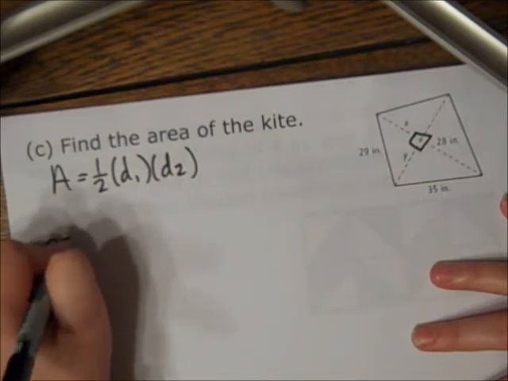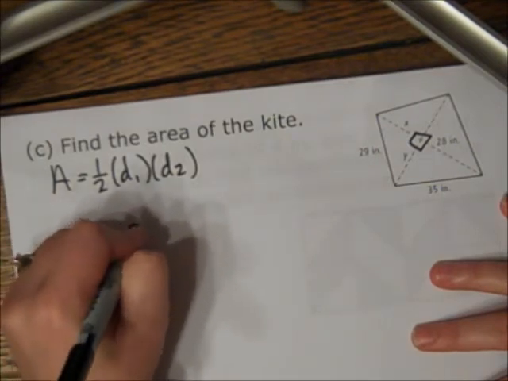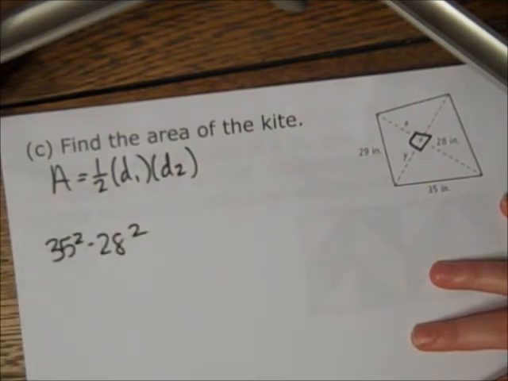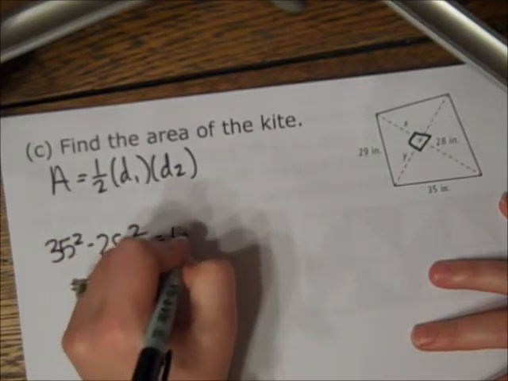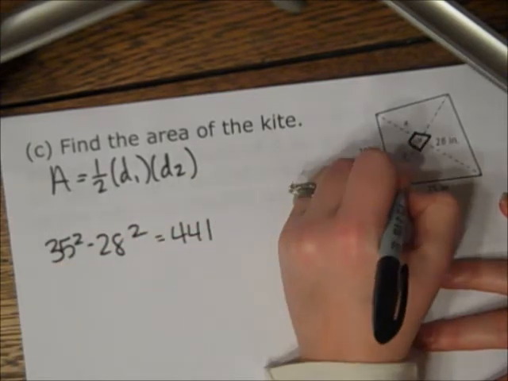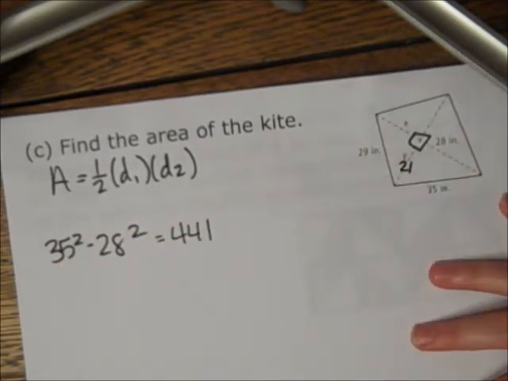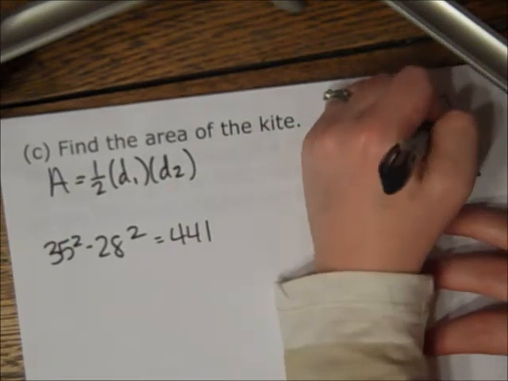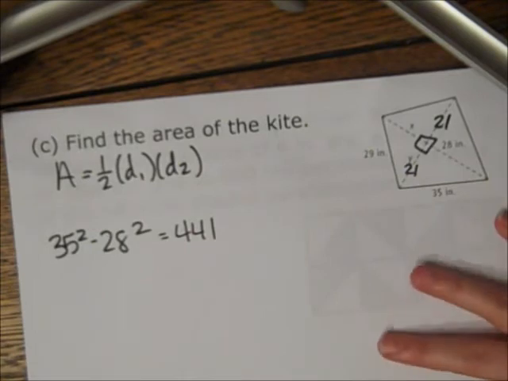So 35 squared minus 28 squared. 441. Whoops. So that is, square root of 441 is 21. And then remember your properties of a kite, that this one is also going to be 21.